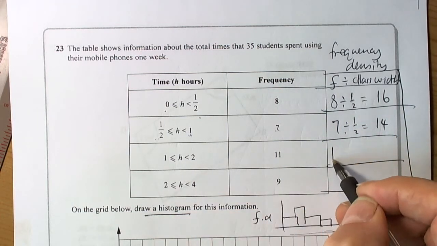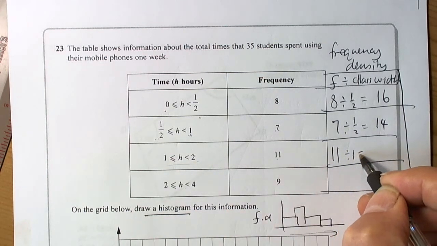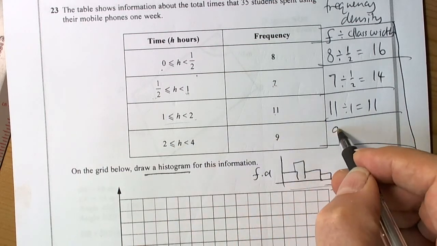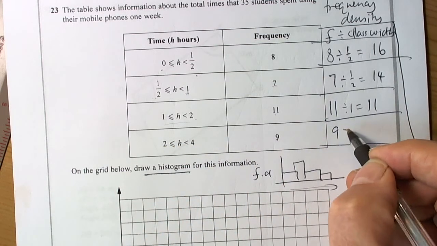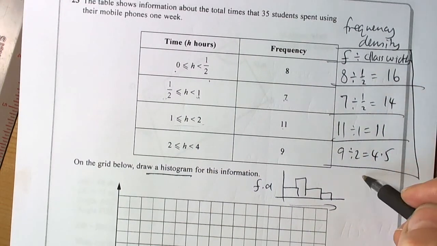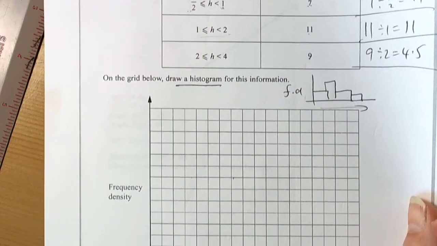This interval we've got a frequency of 11 and the width of it is 1, so that's going to be 11. And then for this interval we've got a frequency of 9 and we've got a width of 2, so 4.5. So those are the frequency densities we need to plot on our axes using a sensible scale.